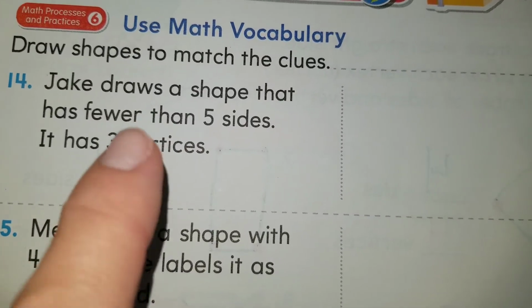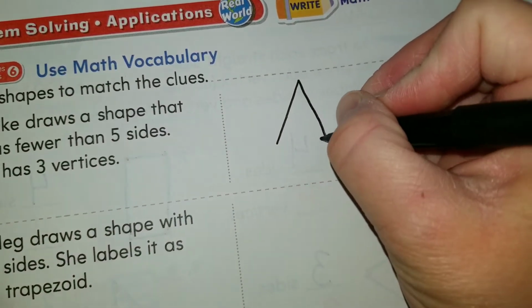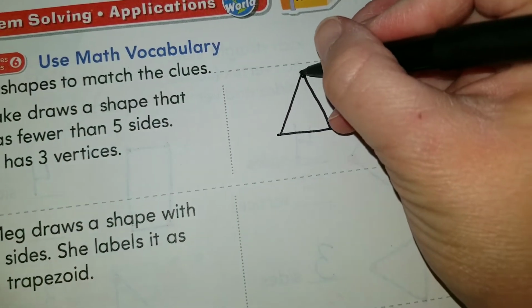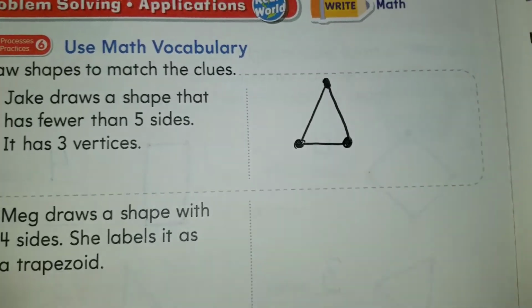Which one is the only shape that has 3 vertices? That's the triangle. Only 3 vertices. The only shape with only 3 vertices is a triangle. Only a triangle.